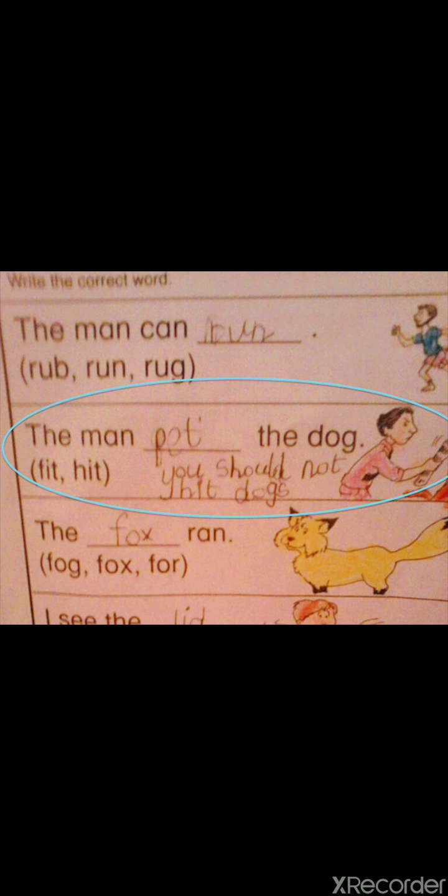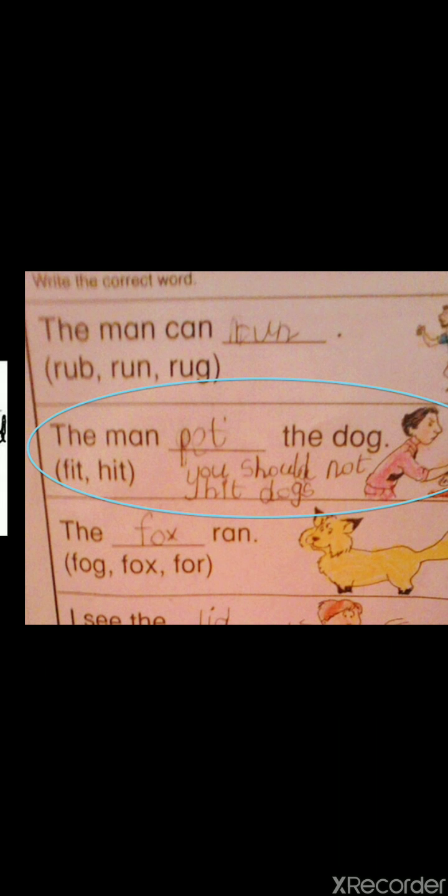The man can run. The man can pet the dog. The answers were either fit or hit. You should not hit dogs. That is correct, though. You shouldn't hit dogs. So, this kid should have got the right answer. The fox ran, and I can't see the next one. But that is the right answer, though, in my book. With that being said, let's move on to the next one.